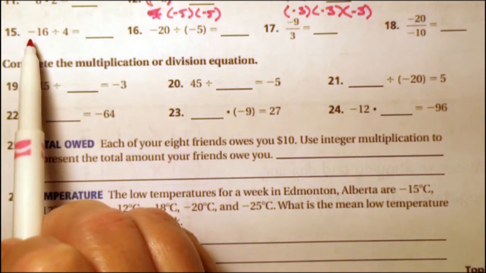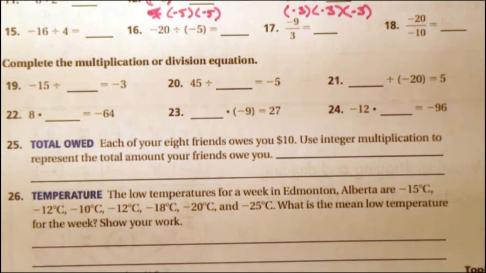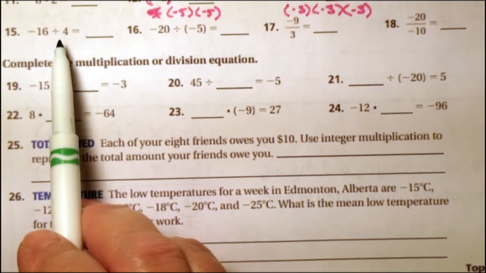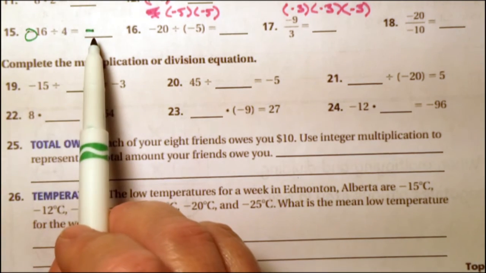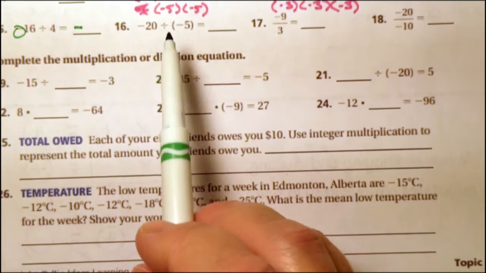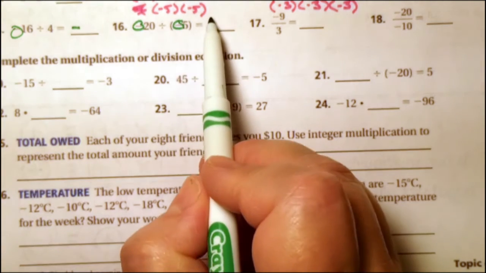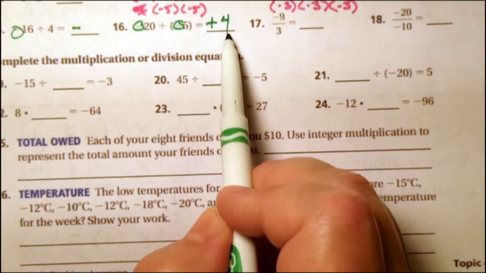Number 15, we've got -16 divided by 4, so we've got 1 negative here, so your answer is going to be negative. 16 divided by 4 is 4. Number 16, you've got a negative divided by a negative, so you've got 2 negatives. Your answer is going to be positive. 20 divided by 5 is 4.